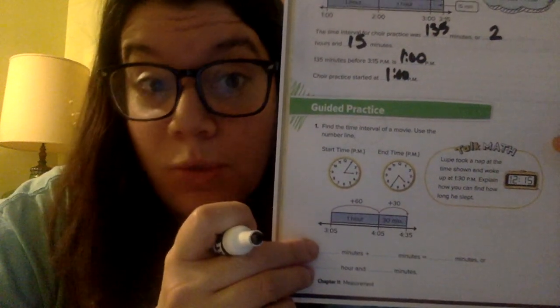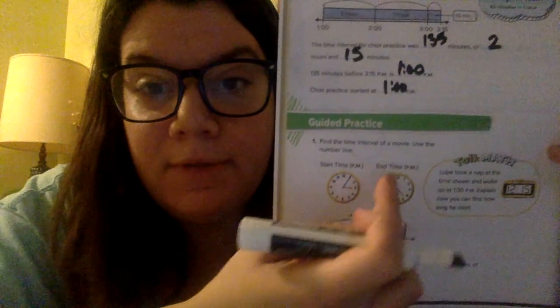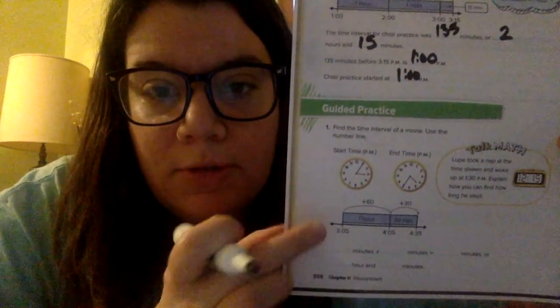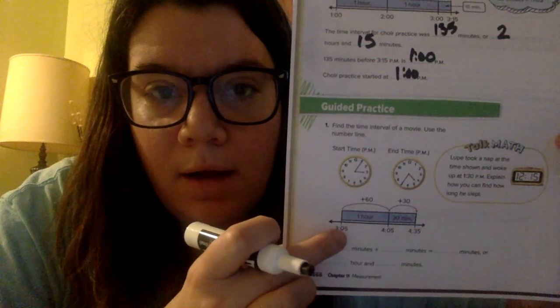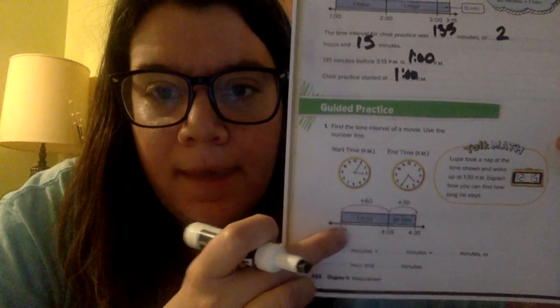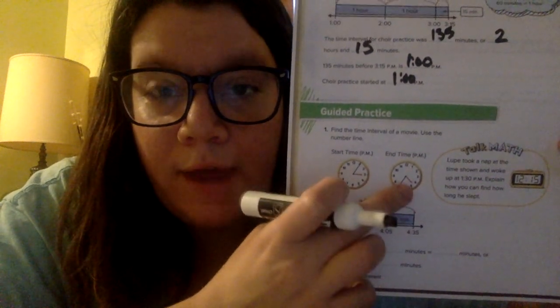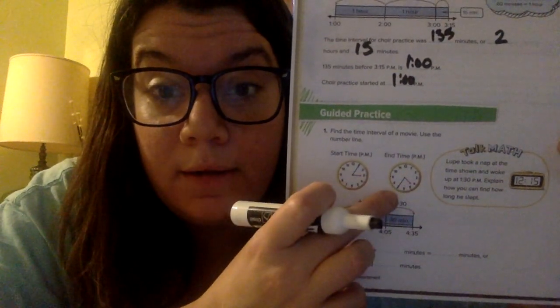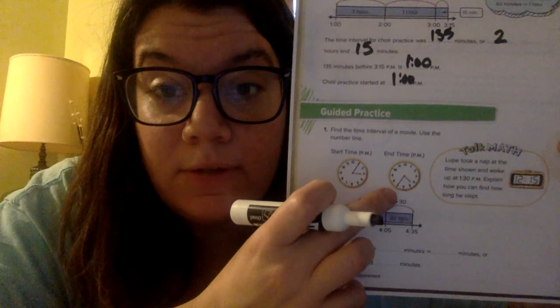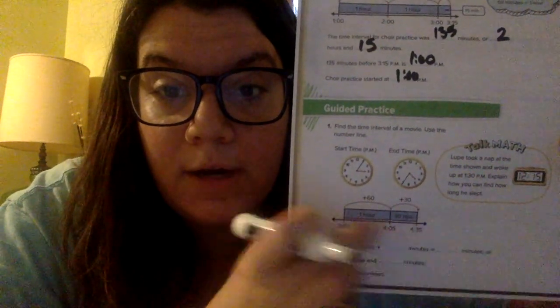Minute hand is pointing to the 1, which means it is 3:05, and it says it's p.m. So our start time is 3:05, which they put right here already on our number line. And the end time, it's pointing in between the 4 and the 5, so we know it's still the 4 o'clock hour. And 7 times 5 is 35, so it's 4:35, which they have as our end time here.